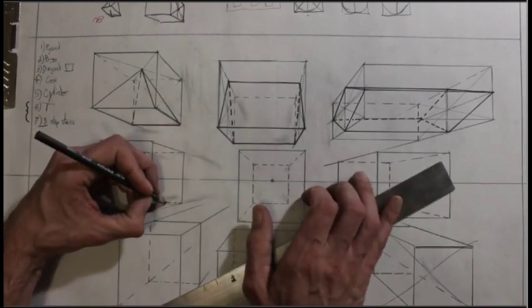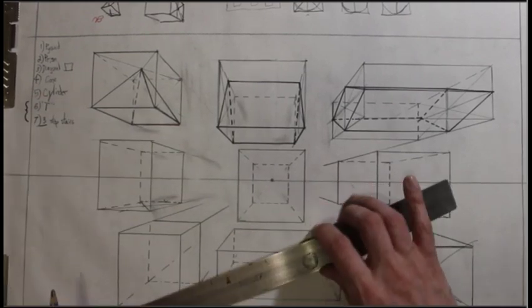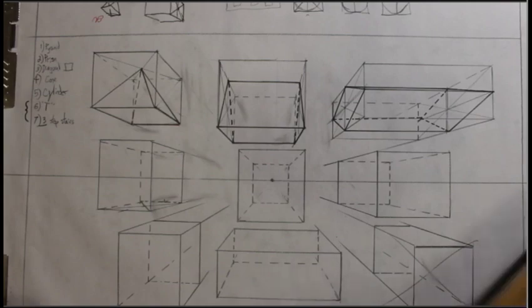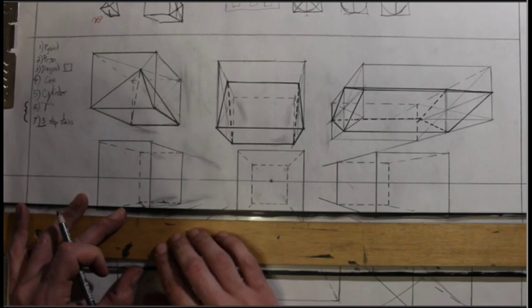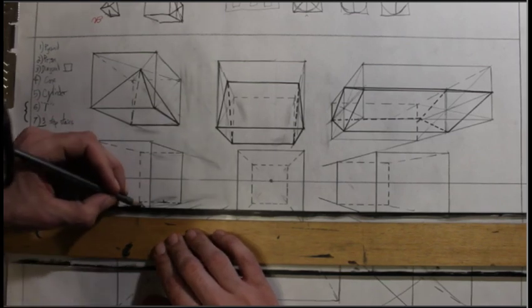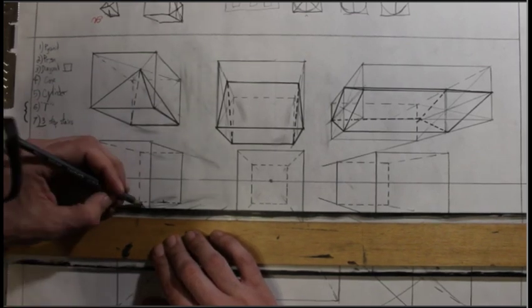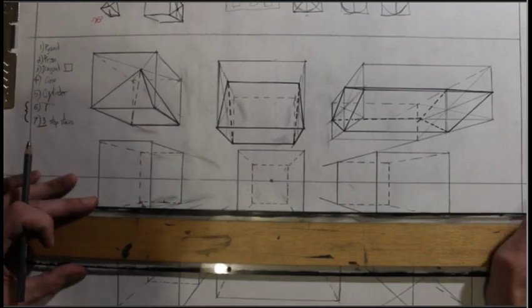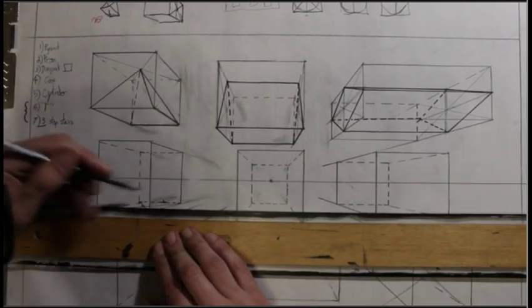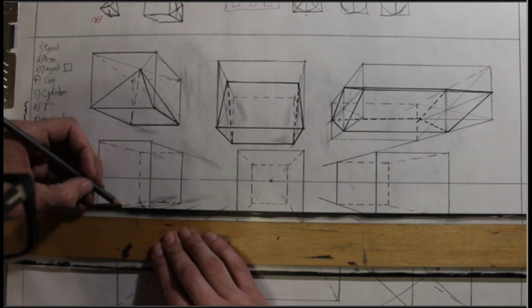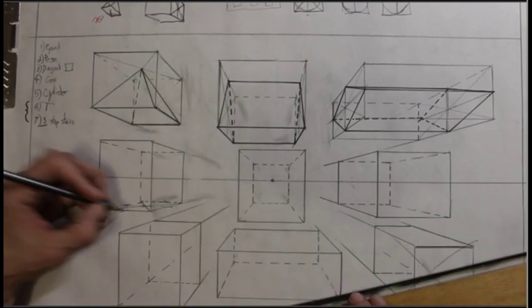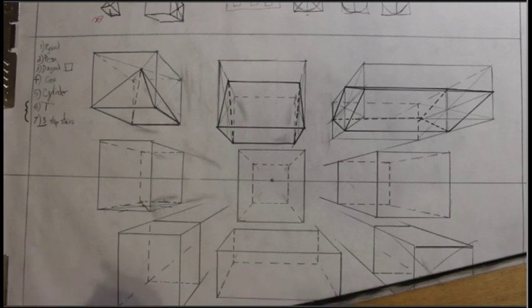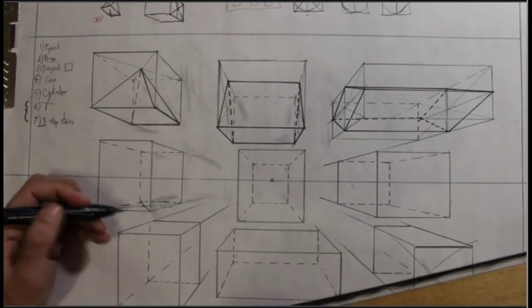So right about there. And then we can use our horizontal edge to figure out those cardinal points to the right and left sides. So there's my cardinal points. Let's highlight them.